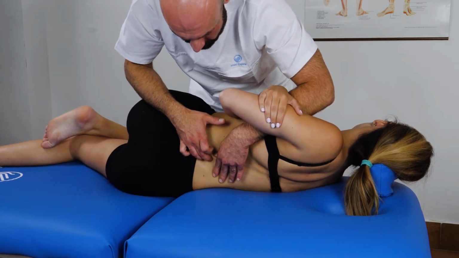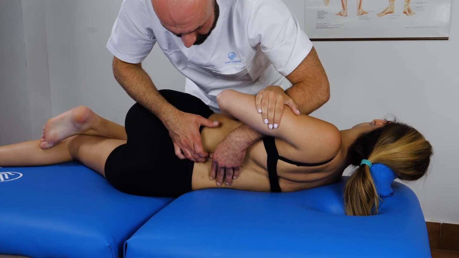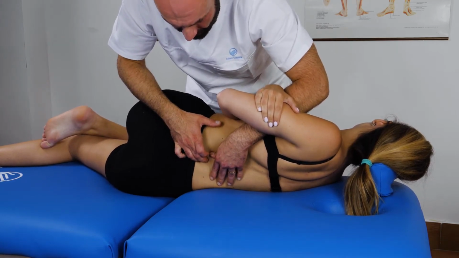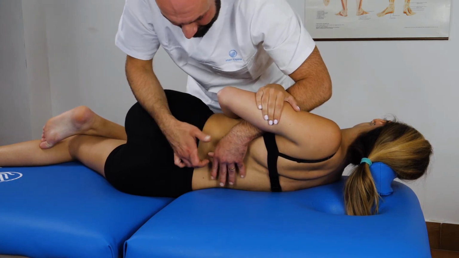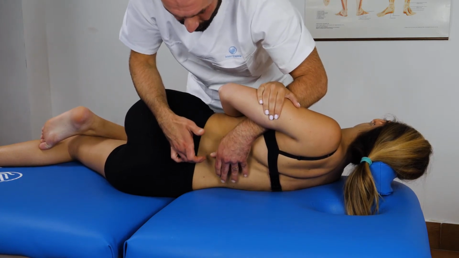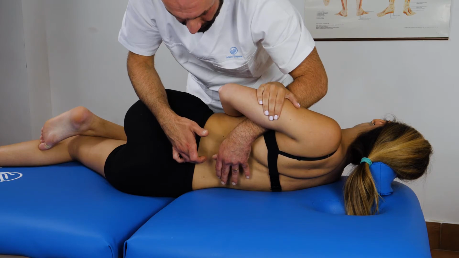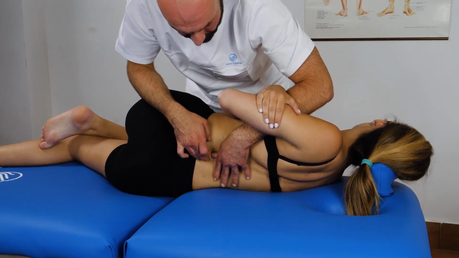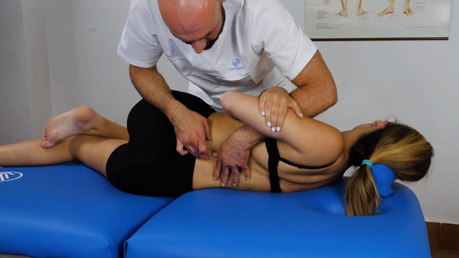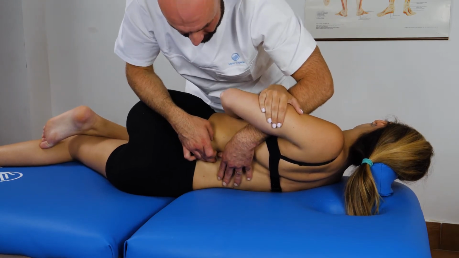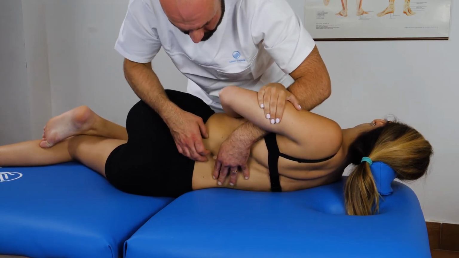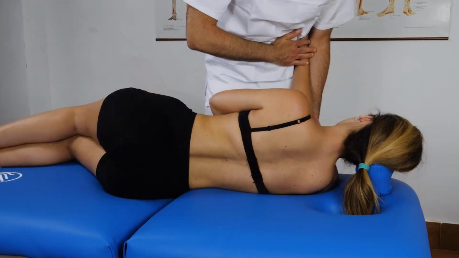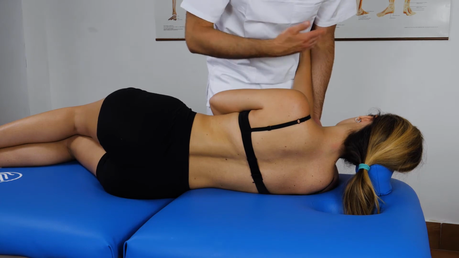This joint mobilization is recommended for all those situations of pain or local dysfunction. For example, for people who have limitation in bending, or all those people who cannot reach the tip of their feet. It happens quite often that a person comes to the studio and tells us, I cannot tie my shoes anymore, or I cannot grab something from the floor anymore.